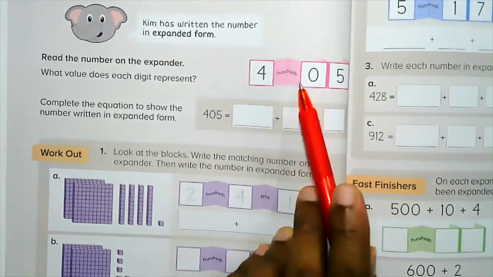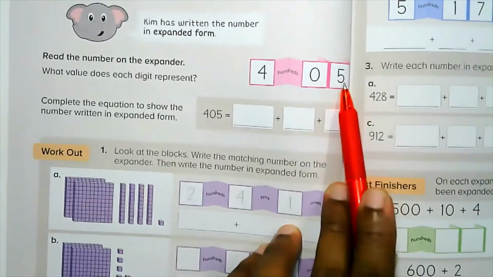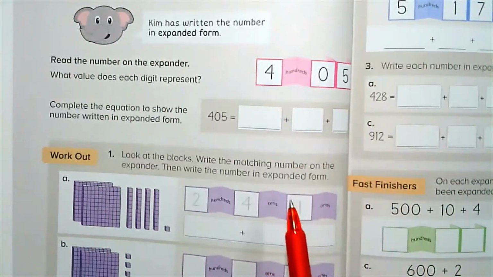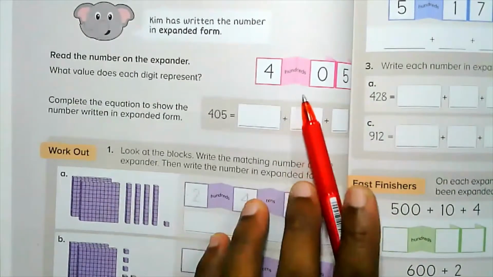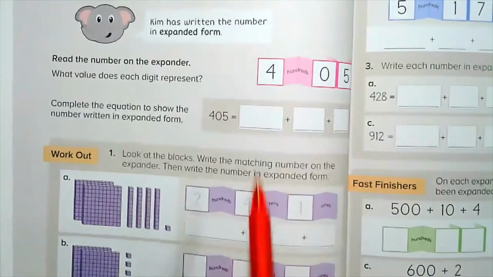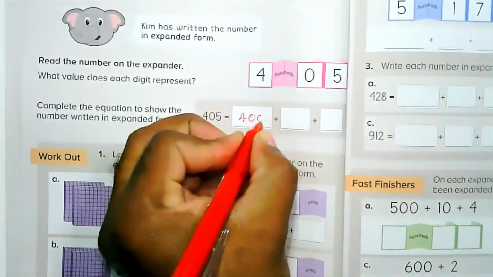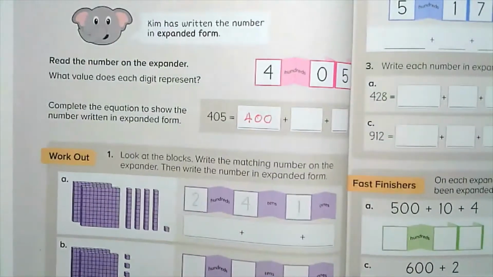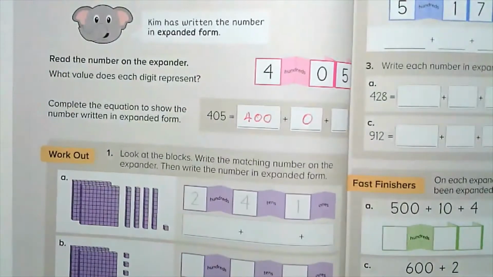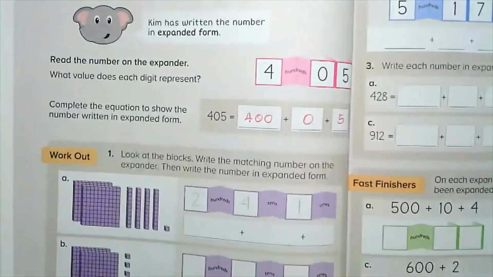So let's take a look at this other number. We have 400s, 0 tens, and 5 ones. So how do we write the value of this number shown in the expander? The 400s can be written as 400. That's the value. Tens remain 0. And the 5 ones value is 5.